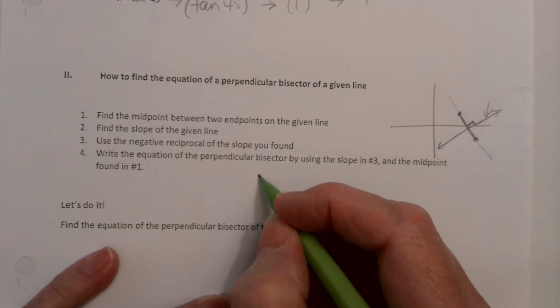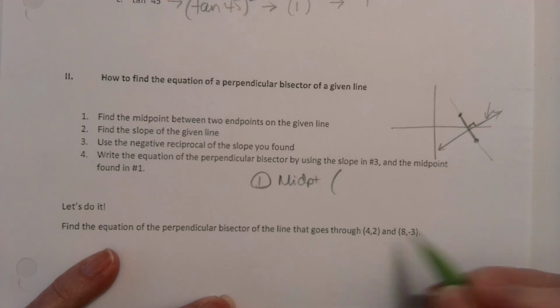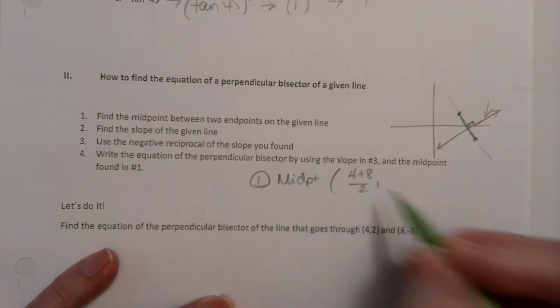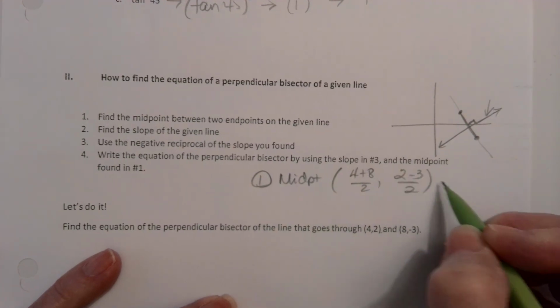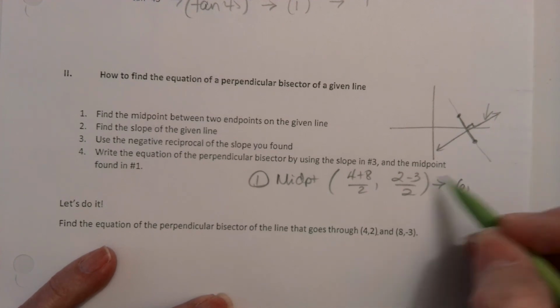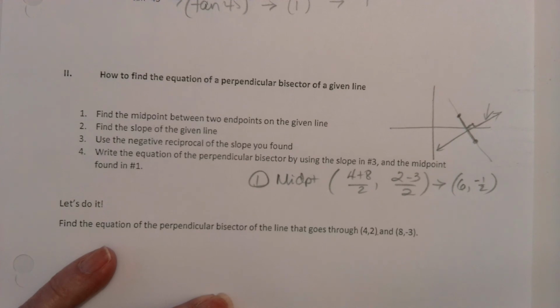Okay, so number 1, the midpoint is going to be, you're going to add up the x's and divide by 2. Add up the y's, and divide by 2. So my midpoint is going to be 12 over 2, which is 6, and negative 1 over 2, which is negative 1/2. So that's my midpoint.